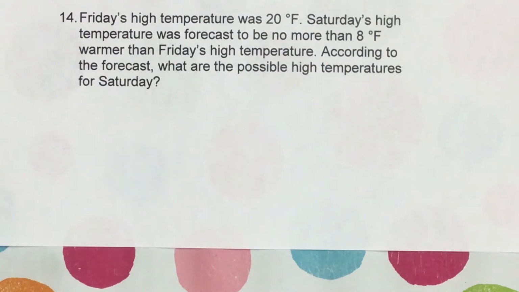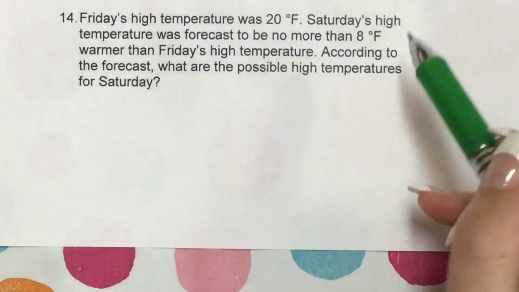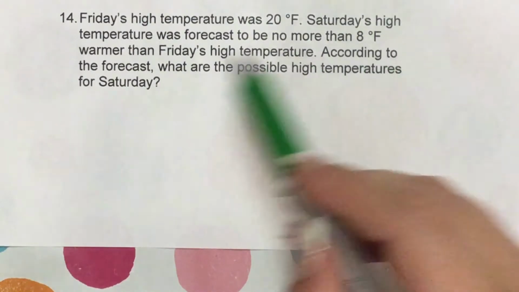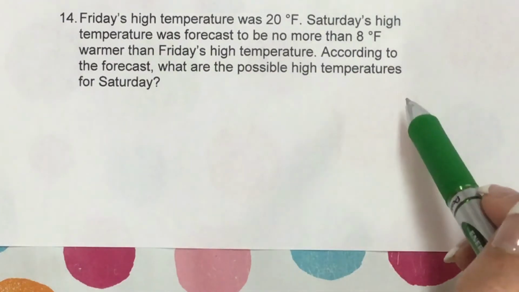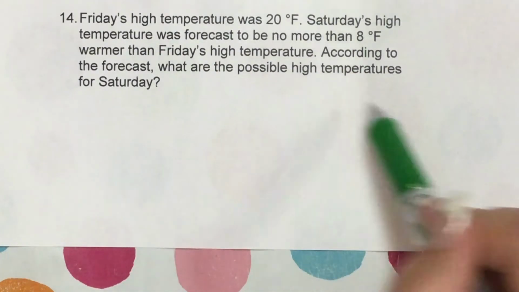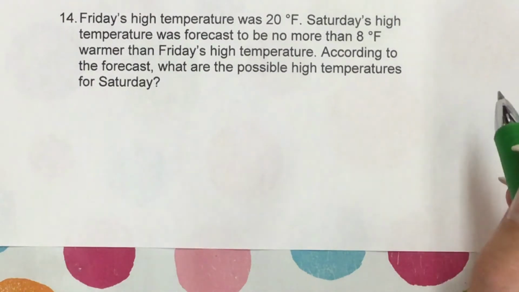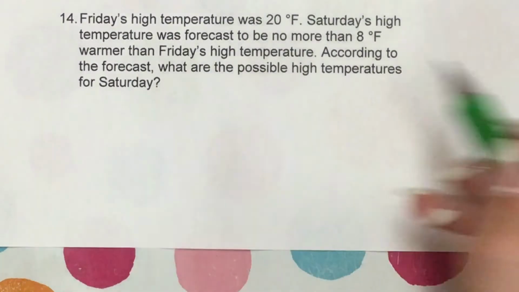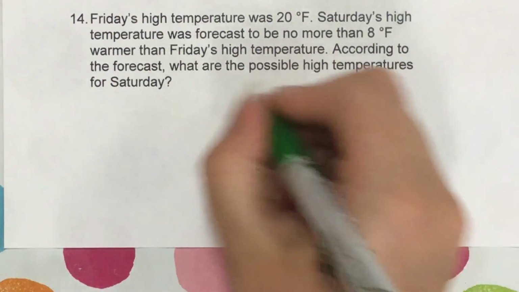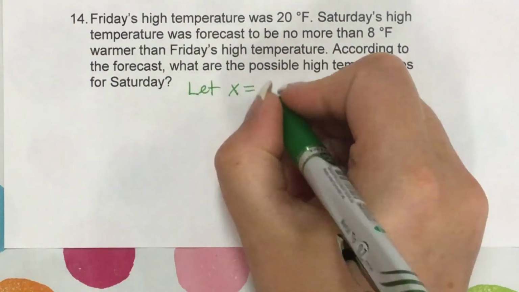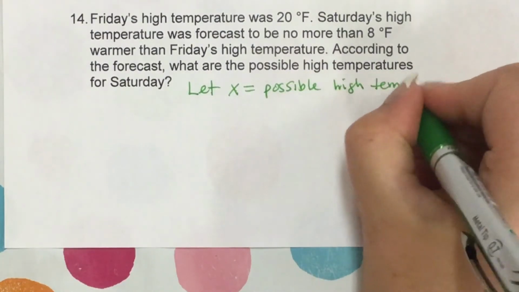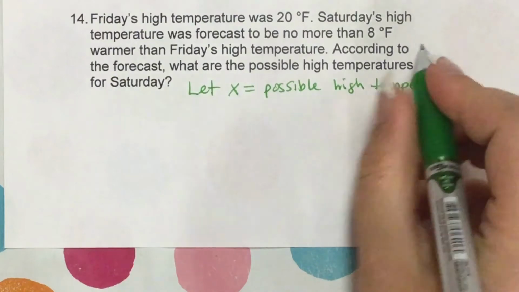Okay, I'm going to read this again. Friday's high temperature was 20 degrees Fahrenheit. Saturday's high temperature was forecasted to be no more than 8 degrees warmer than Friday's high temperature. According to the forecast, what are the possible high temperatures for Saturday? Okay, first let's figure out, well, what's the thing we don't know? And the thing we don't know would be the possible high temperatures for Saturday. So let's let that be our variable. So let's say let x equal possible high temperatures for Saturday.